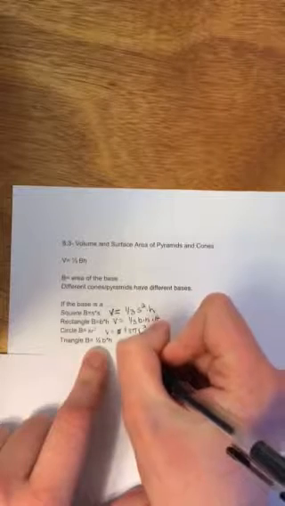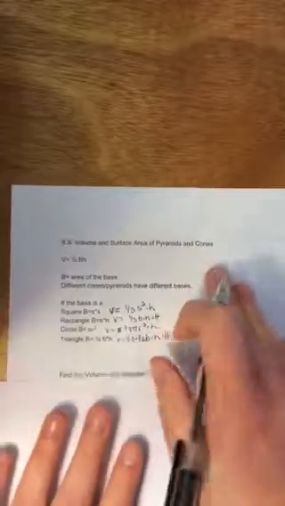Circle would be V equals 1/3 pi r squared times the height. And then the triangle would be V equals 1/3 times 1/2 base times height of the triangle times height of the pyramid, okay? So this could actually be condensed to V equals 1/6 base times height of the pyramid, okay?